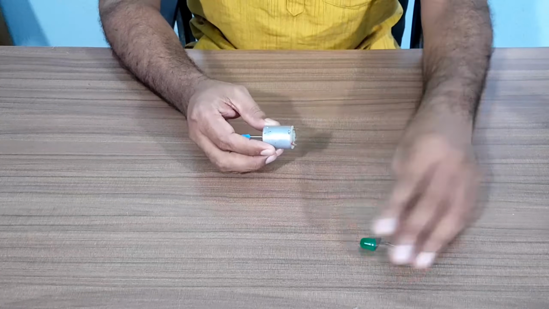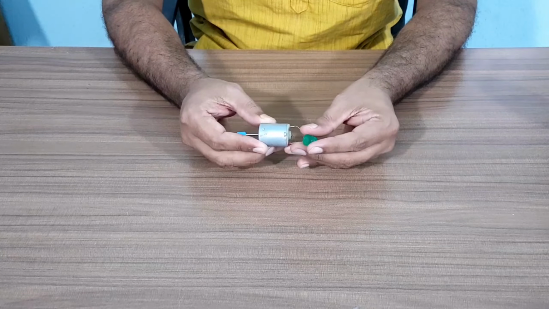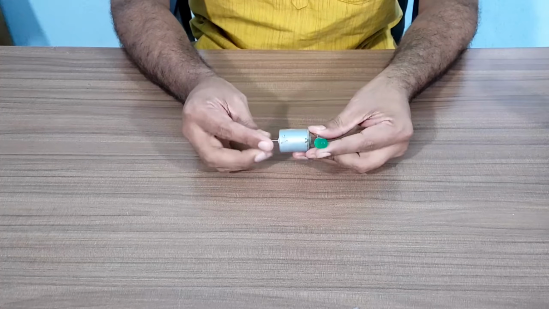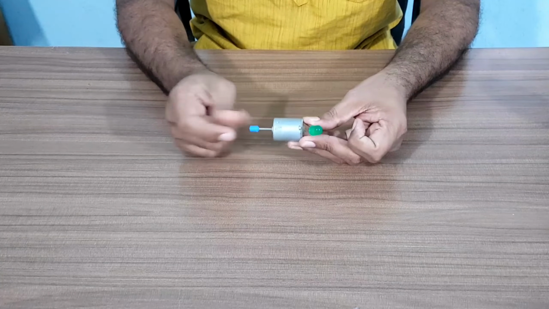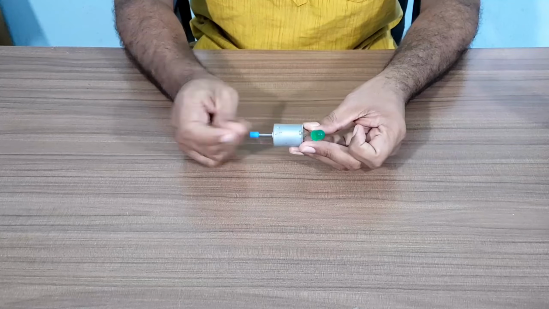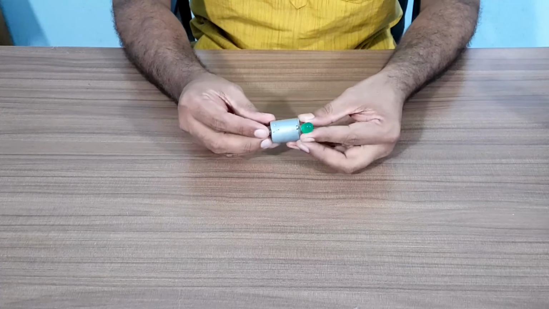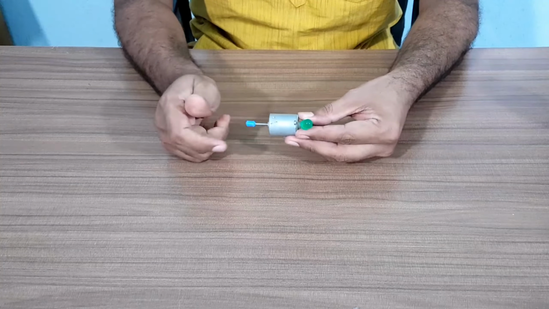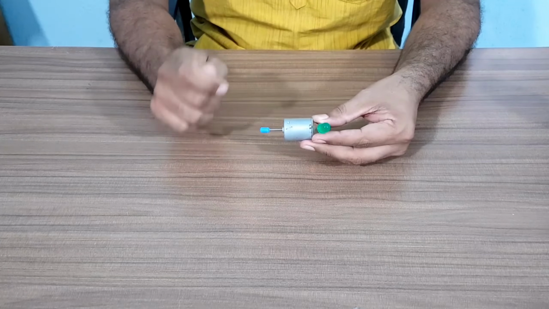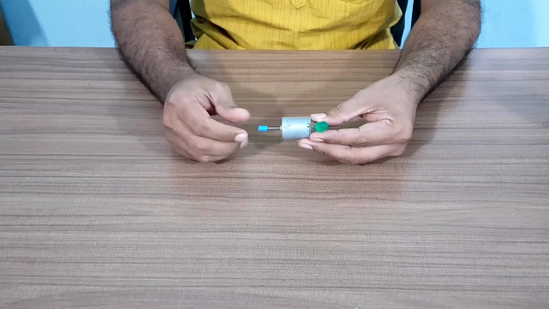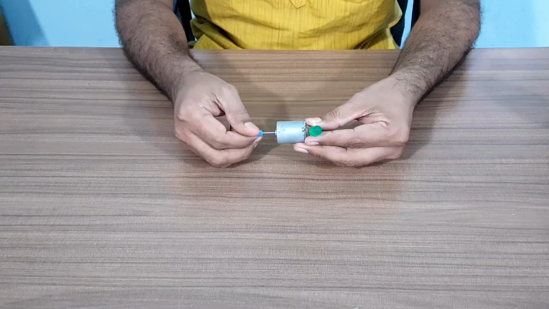Take any one LED and put the two legs of the LED to the terminals of this and move it first clockwise. Now you will see nothing is happening. So there are two ways. Either this is a motor and not generating enough current to glow this LED. But you cannot conclude this unless you do one more experiment or trial. Now I am moving it clockwise. I have to move it anti-clockwise and check.